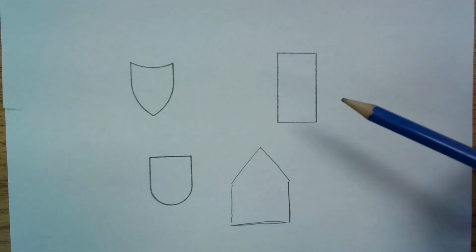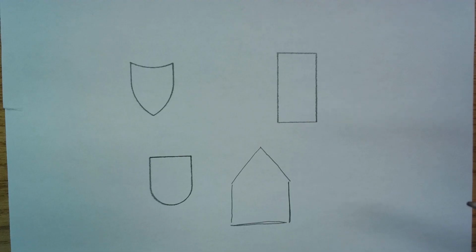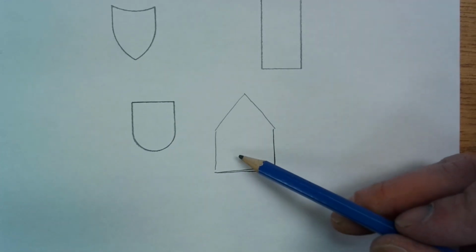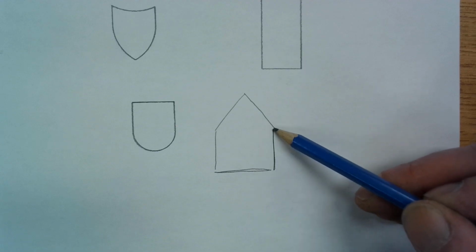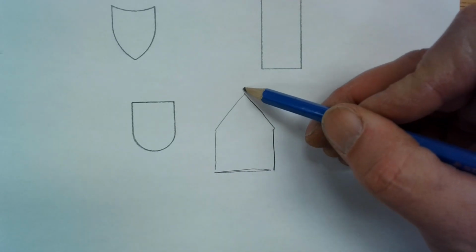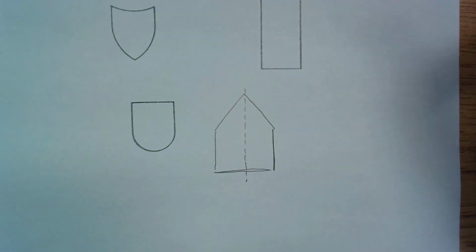And what I'm going to do now is show you how to figure out the line of symmetry. The line of symmetry is an imaginary line dividing something in half. Sometimes there might be more than one for each shape. So, you can start with the house. Now, if you look at this, I know that this corner is the same as this corner. This corner is the same as this one. So this side is the same as this side. So I can draw a line right down through here. That's our line of symmetry.